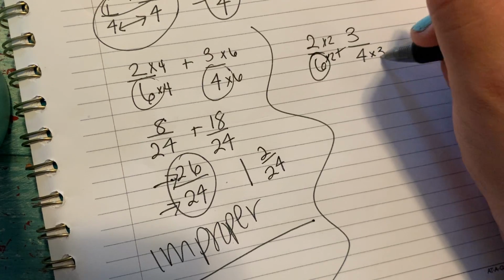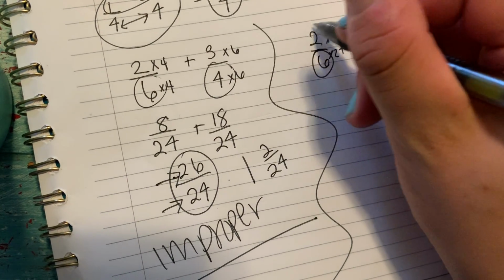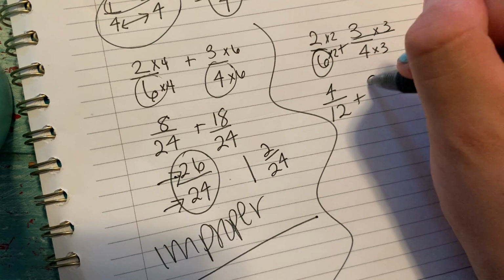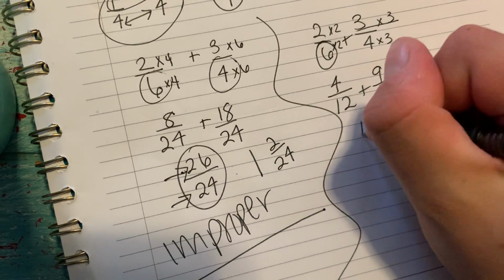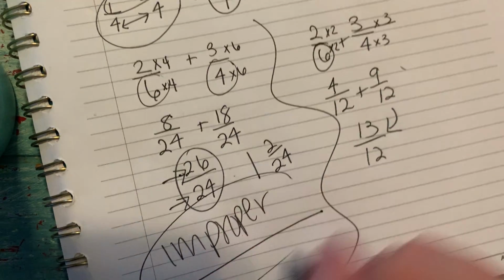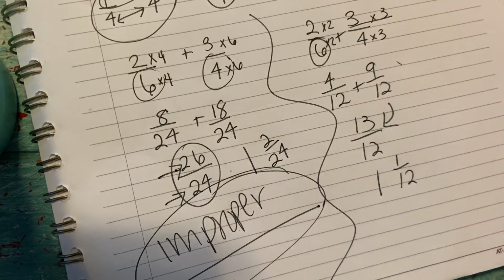And wait, 4 times 3 is also 12. What you do to the bottom, you have to do to the top. 2 times 2 is 4/12 plus 3 times 3 is 9/12. 9 plus 4 is 13/12. It still comes out to be an improper fraction, but it is simply 1 and 1/12.